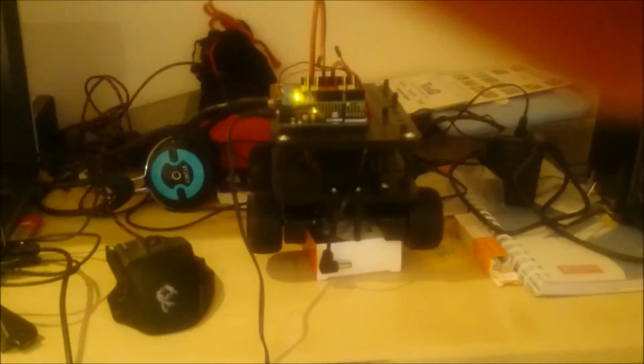So this is basically how the ultrasonic controller moves, and as I move closer and further, the speed actually changes. And now I'm in the stop band, so it stops. So this is my stop band, about in this range. If I go closer, it moves forward. If I go further, it starts to move in reverse.